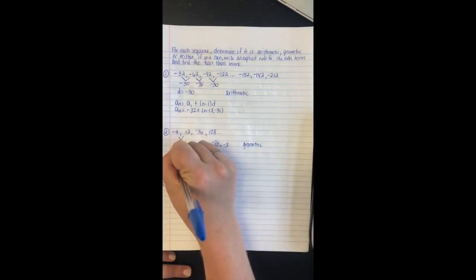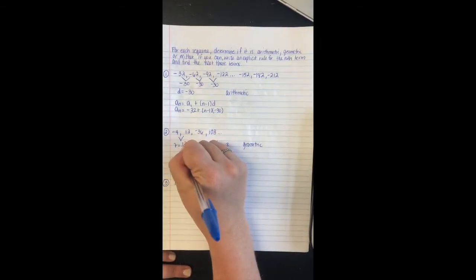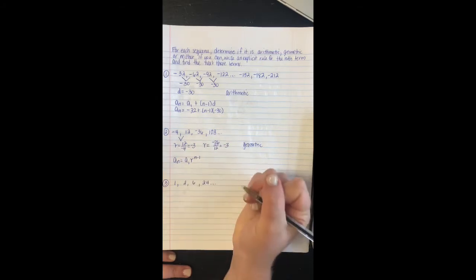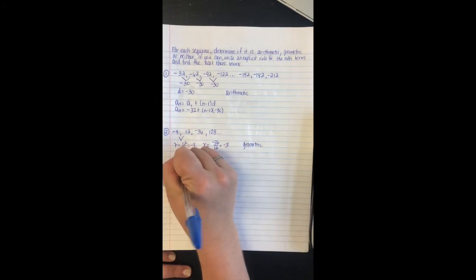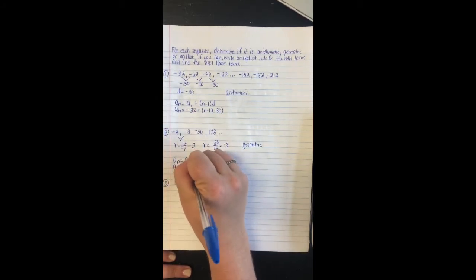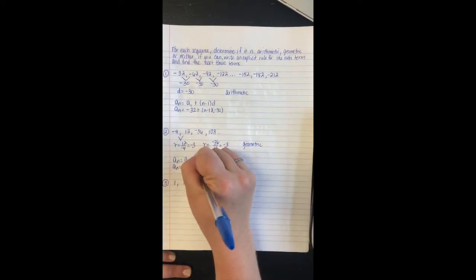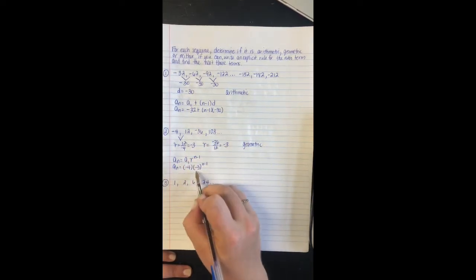To make the nth term rule for a geometric sequence, the rule is a1 r to the n minus 1. A sub n in this case then is a1, which is negative 4, times r, which is negative 3, raised to the n minus 1. Make sure that negative 3 is in parentheses.